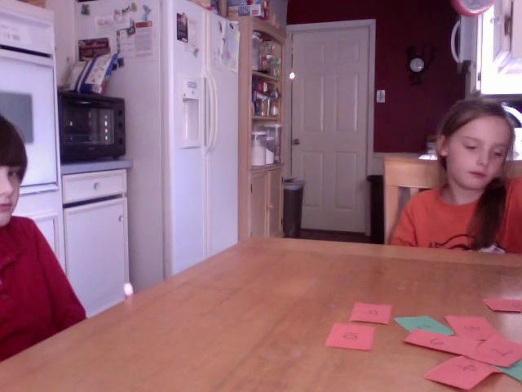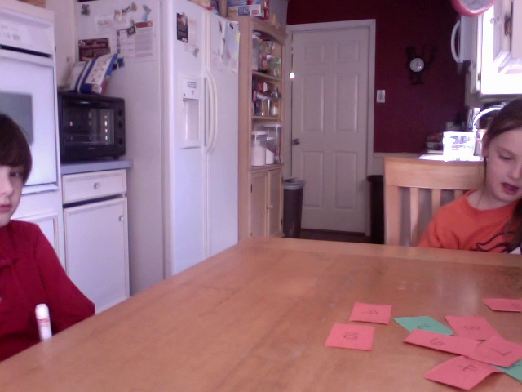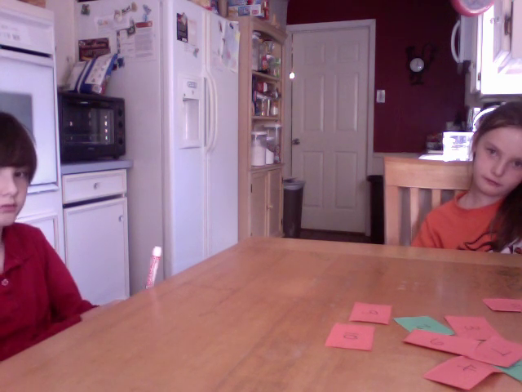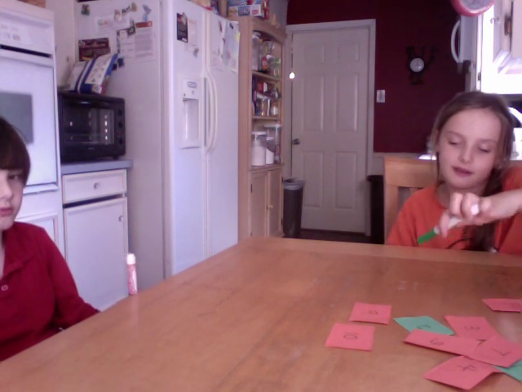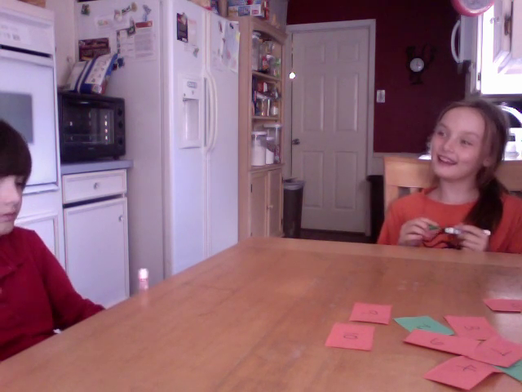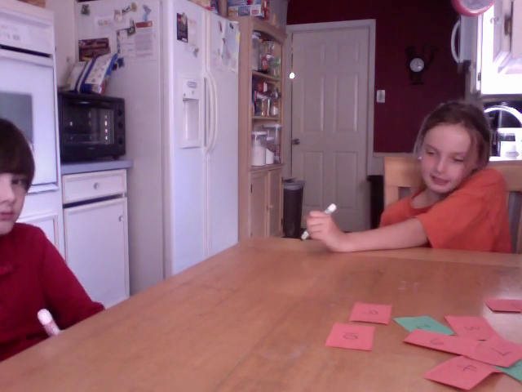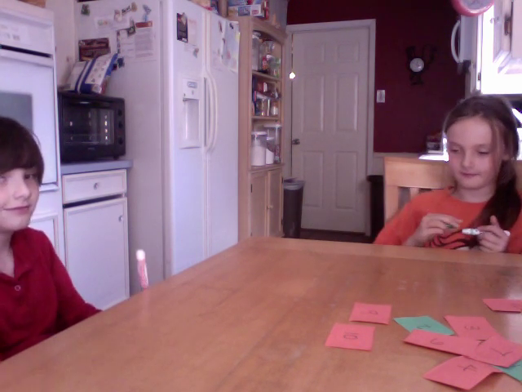Use your array to help you. How would you count this array? What's the easiest way of counting that? Count by 5. Okay, so count. 5, 10, 15, 20, 25, 30, 35, 40. Is that right? Yes. Okay. All right, there you go.